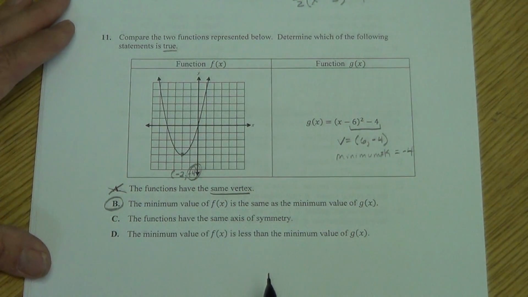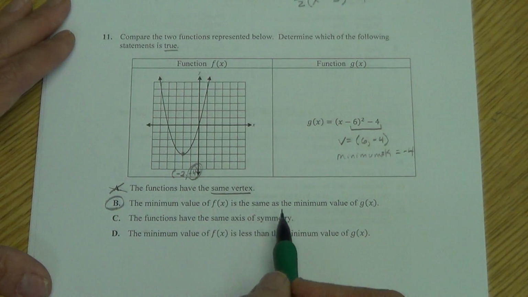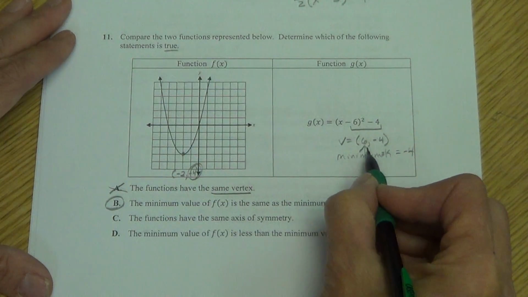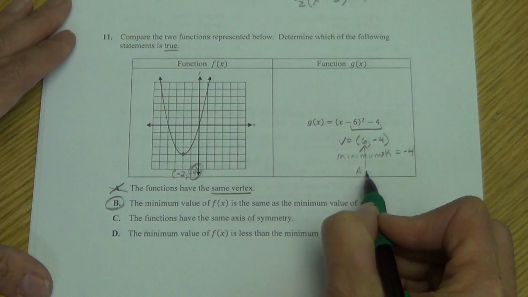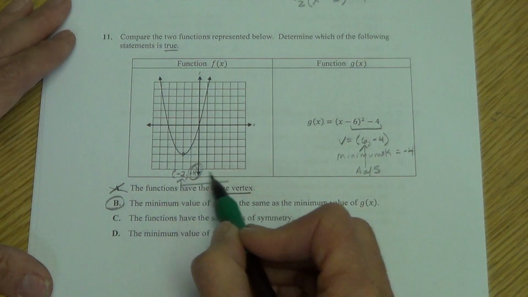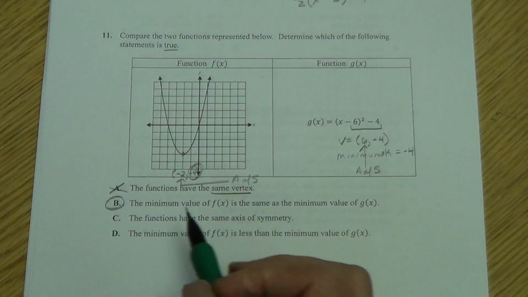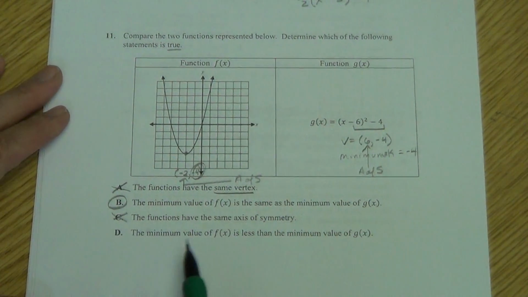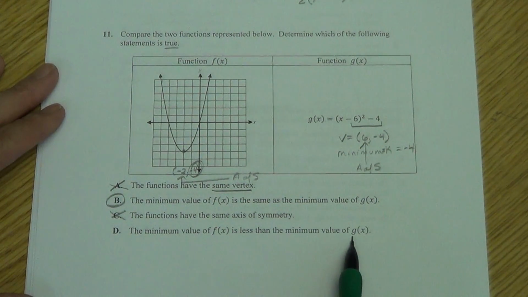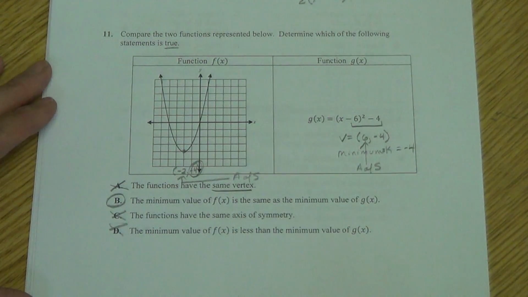Now to mark out what's wrong with the others, this one says same axis of symmetry. Well, our axis of symmetry happens to be the x value in our vertex. There's our axis of symmetry there, it's 6, and here it's -2. So that one's out. The minimum value of f of x is less than the minimum value of g of x. Well, we already established their minimums are the same, so that one's out.